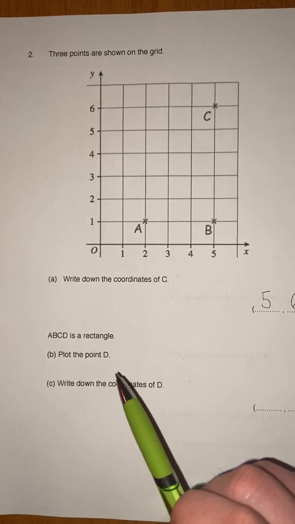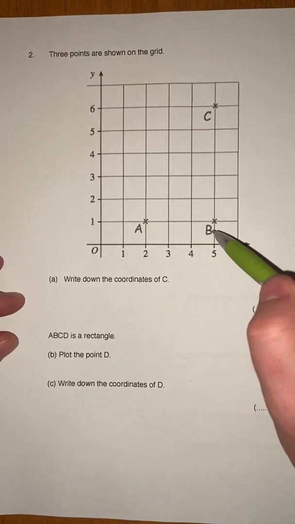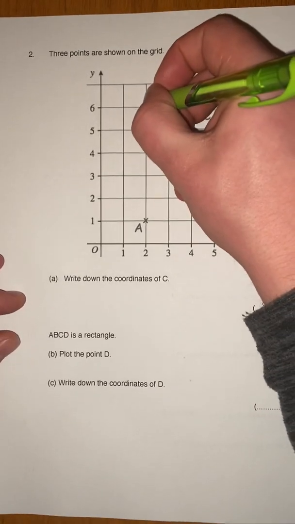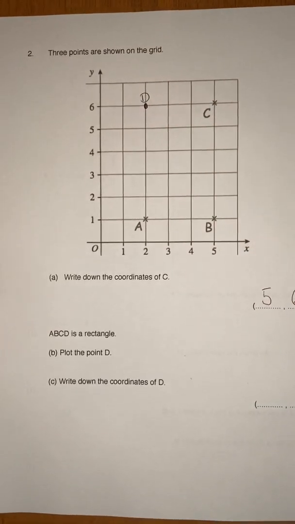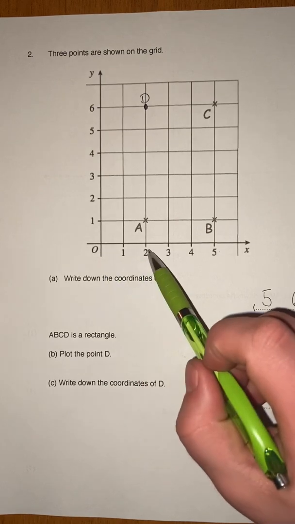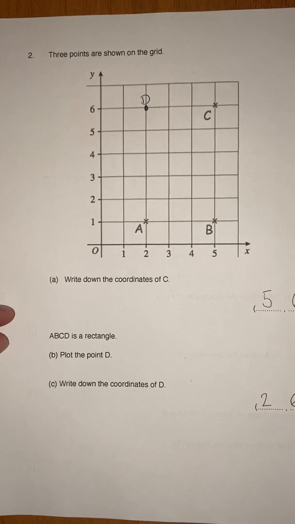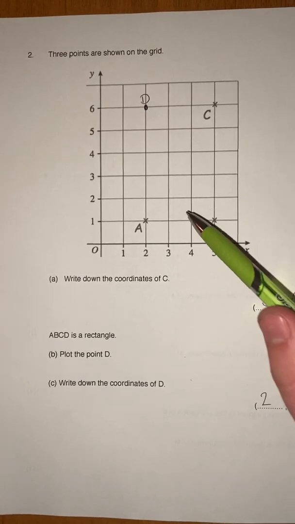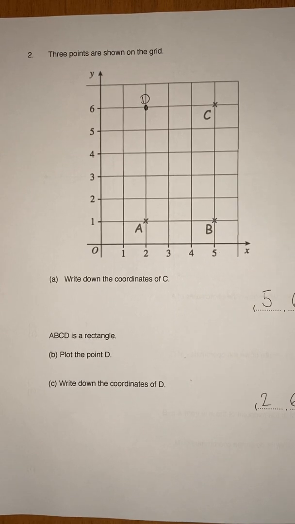Okay, so we plot the point D. To make this a rectangle, D is obviously going to have to go there. So we're going to go across 2, up 6, and the point is 2, 6. That's just as a reminder. It is only one quadrant, but it's a bit of a refresher from what we did last lesson.